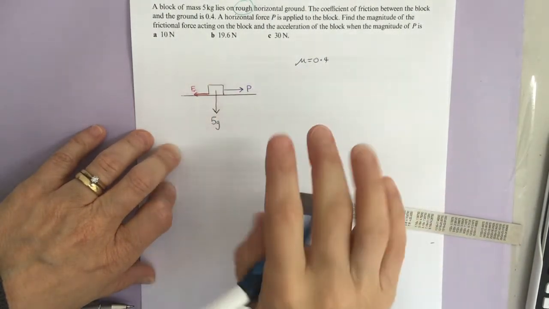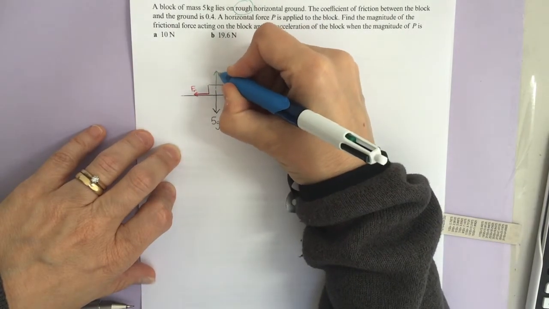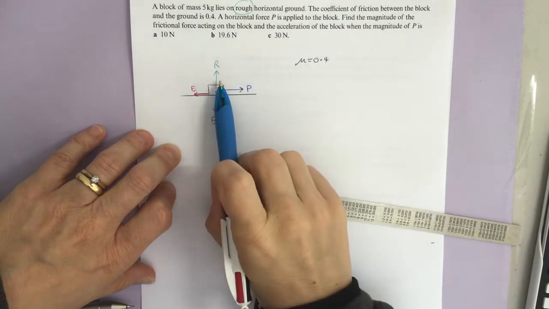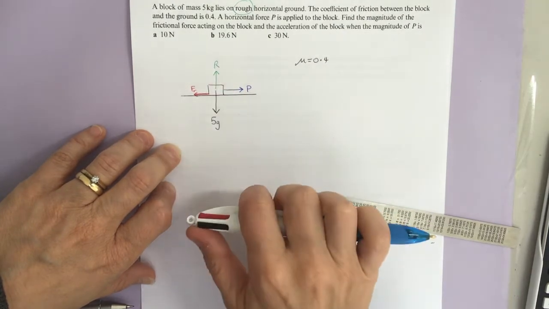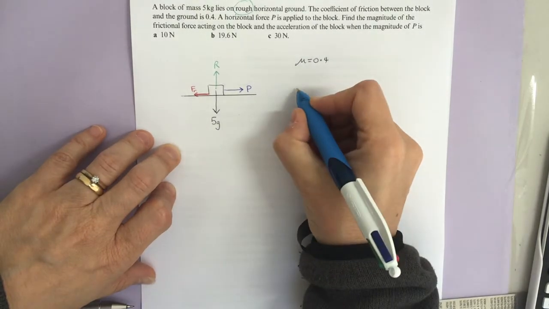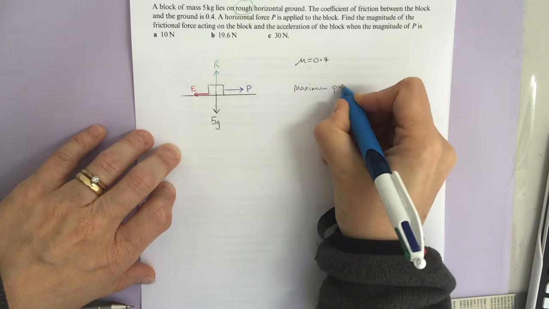So let's just look at our force diagram. Straight away, I can see I need to add my reaction force on. So don't forget to do that. Quite often the diagram's not given, or if it is, they won't put the reaction force on for you. But it's really important here because obviously our formula for F max involves this. So the first thing to do in these questions is to work out what is the maximum possible frictional force here.